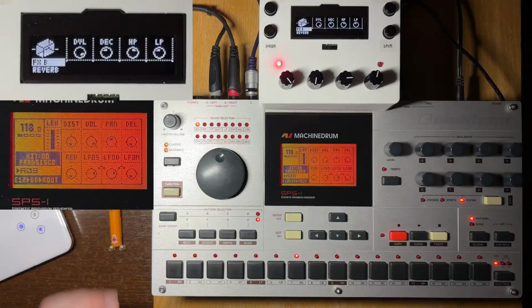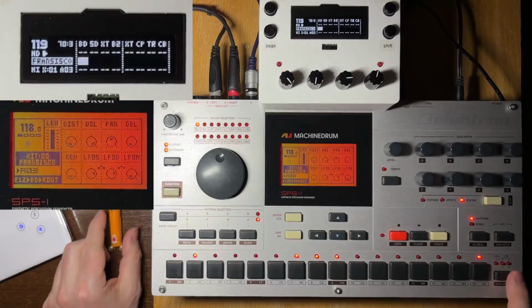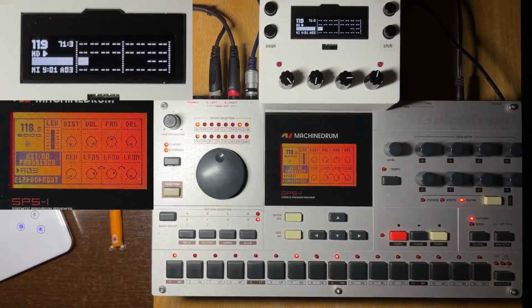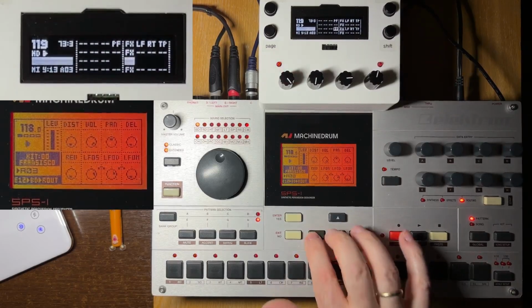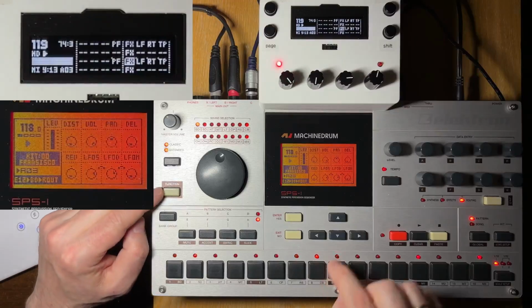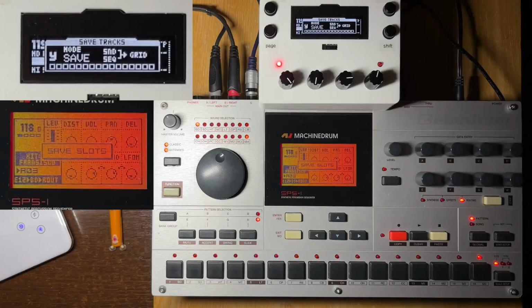And now one more thing that I would like to show you is, let's go back to grid, then let's change the grid from X to Y, and then let's go to track 13, and then let's press function and yes, and we're going to save both of these machines. It's like a patch for echo and reverb.